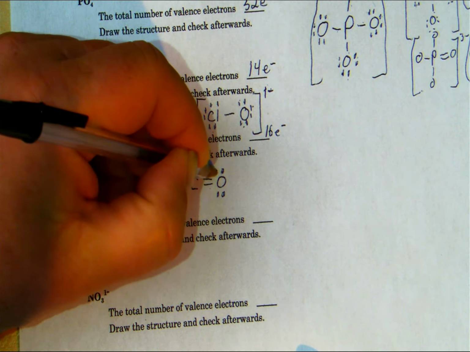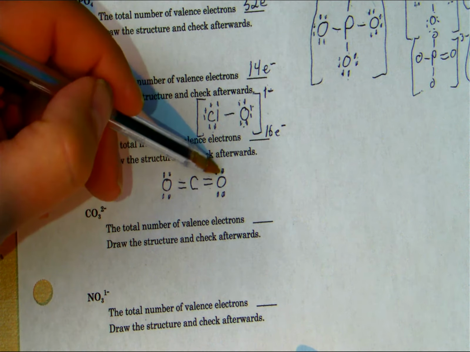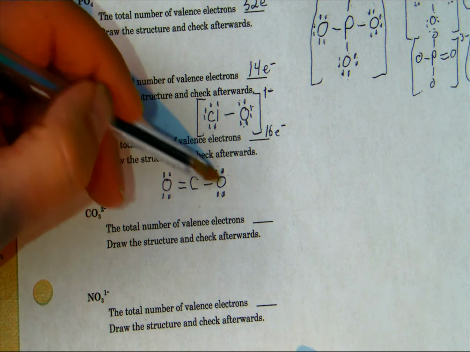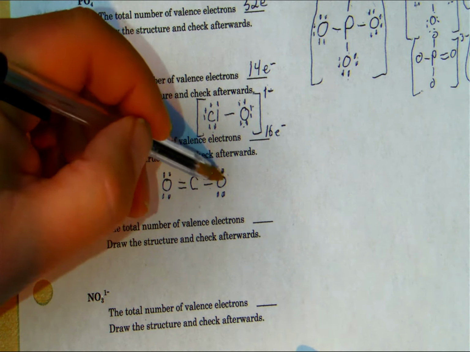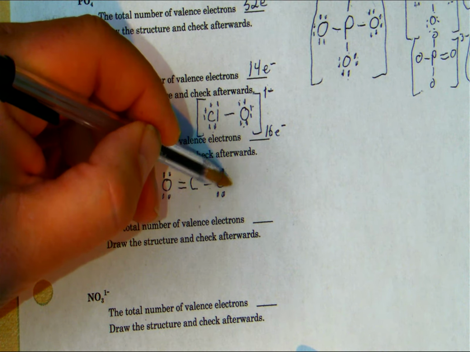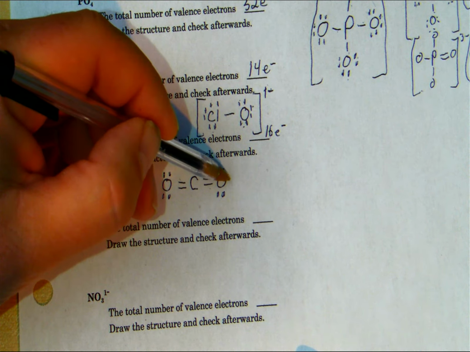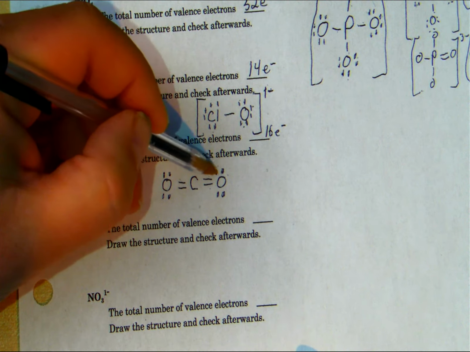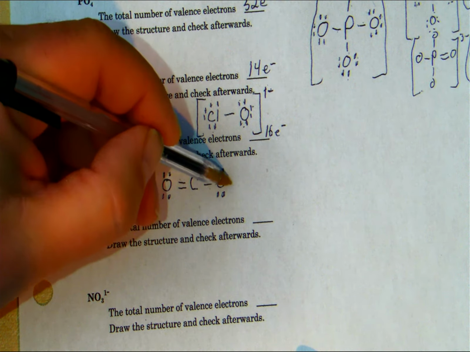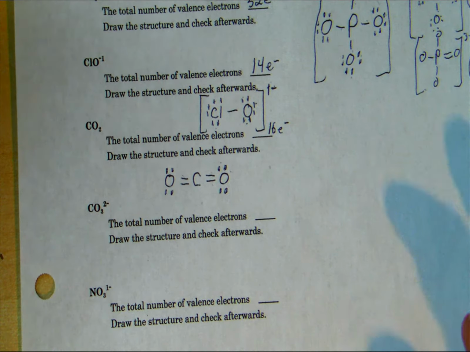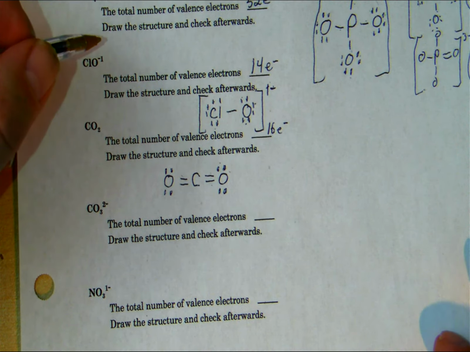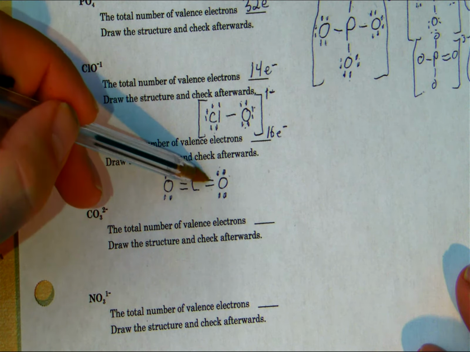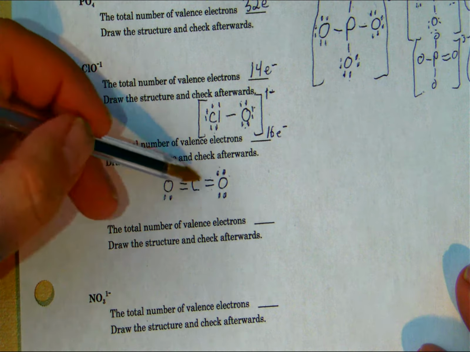It's stylistically unimportant whether you make the dots align the way I did or on the side instead of on the top or on the bottom. However, do not put a single dot on one side of the element symbol and a single dot somewhere else. You should always represent them as pairs of dots unless you have genuinely one single electron in some situation. So look, 2, 4, 6, 8, 10, 12, 14, 16 electrons. This is carbon dioxide.